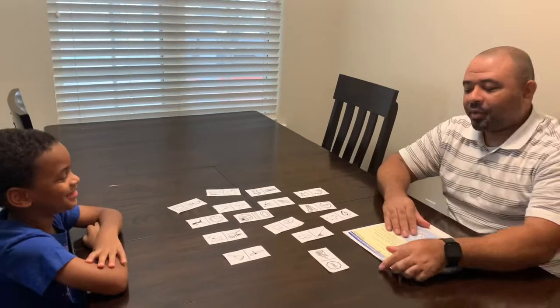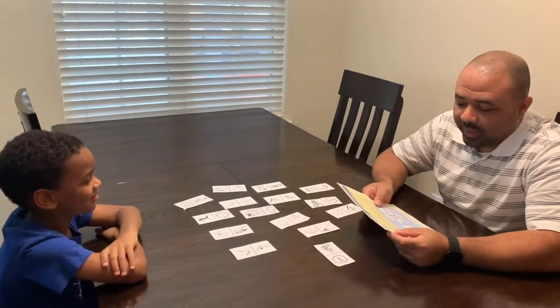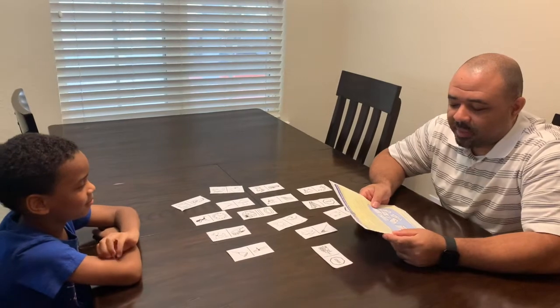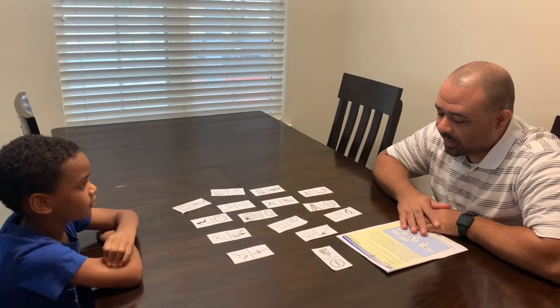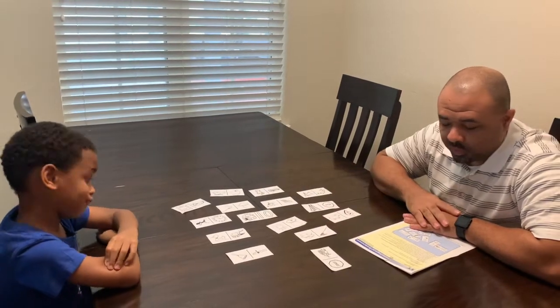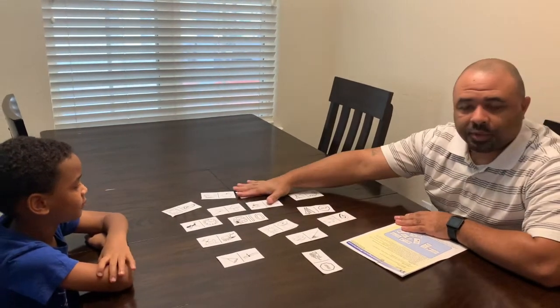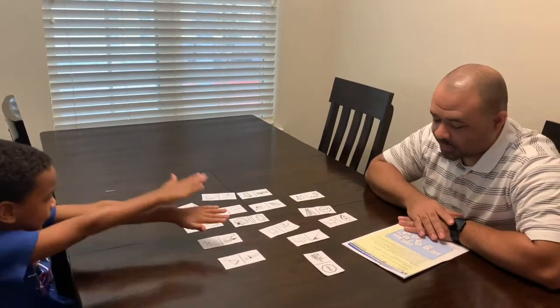Today we're going to be working on phonological awareness. And for this activity, you want students to match pictures with the same initial sound while playing a domino game. So first you want to start by scattering out your domino pieces on a flat surface.